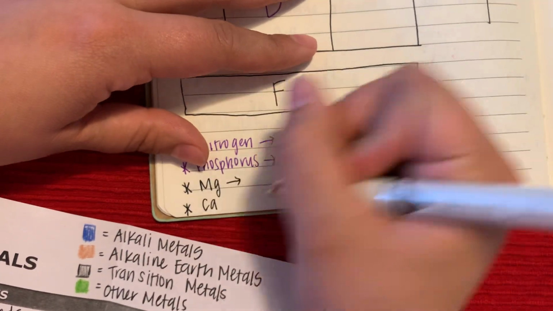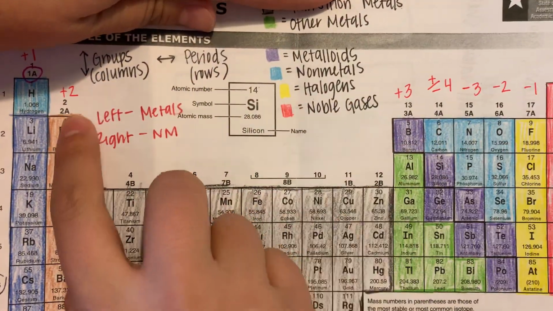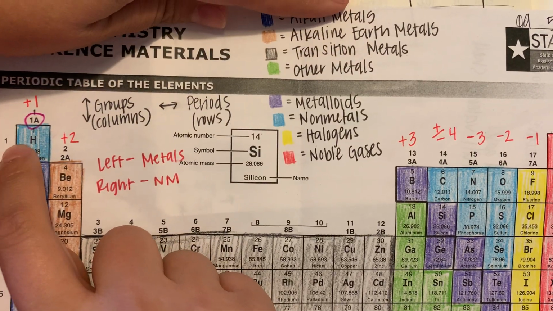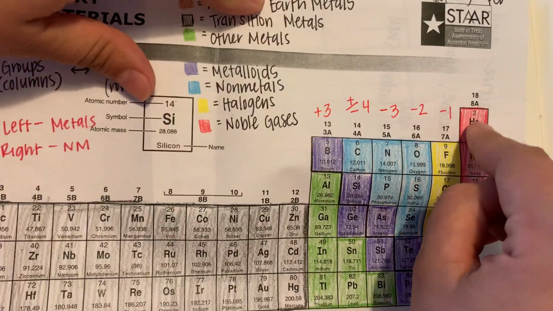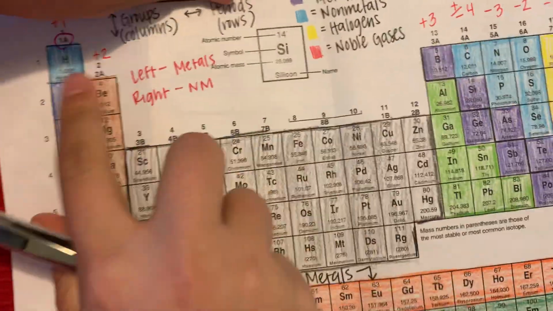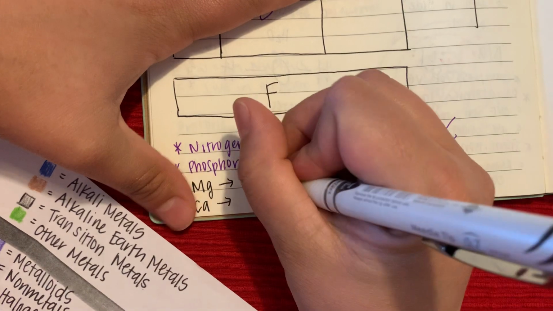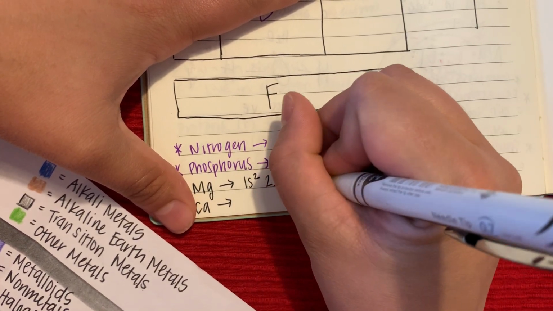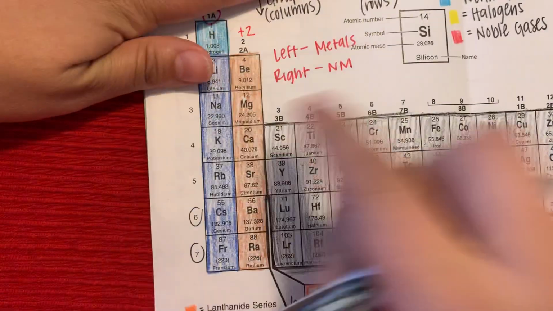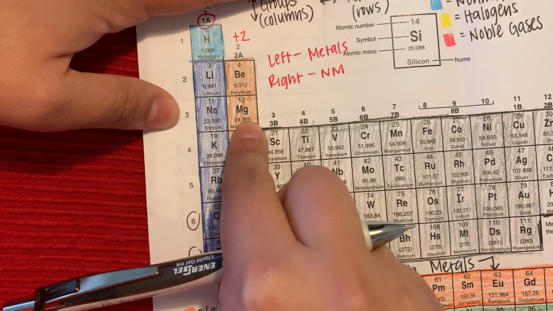Now, magnesium. Okay, so magnesium, again, I need to account for all of the ones before it. So I'm going through the S block first. So I have 1s1, 1s2, which is helium, still not there, so you write it down. So we have 1s2. Then we have 2s2, 2p6. Then we have 3s2. Notice magnesium is here, so we stop. So 3s2.